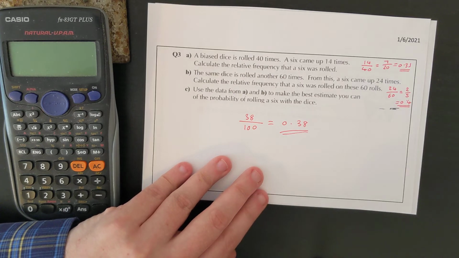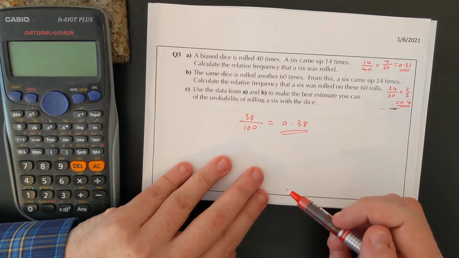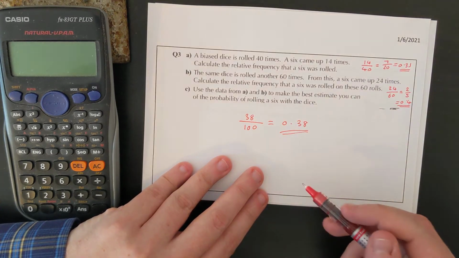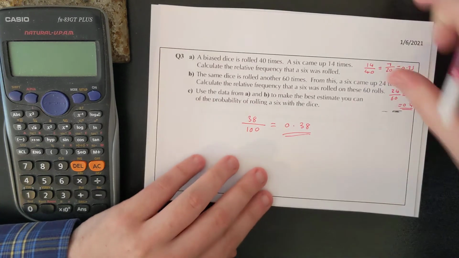It's entirely possible that if I rolled the dice another 100 times, a 6 would come up 30 times, or 40 times, or even 100 times, although that's very unlikely given the data we have in front of us. And so we're just estimating our probability from a finite number of attempts.